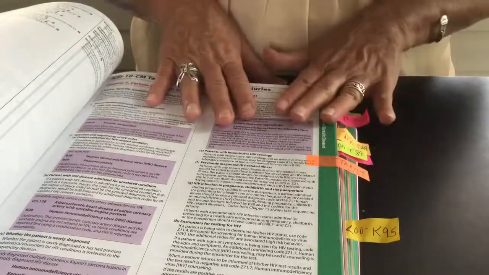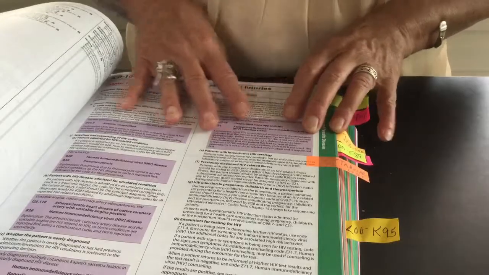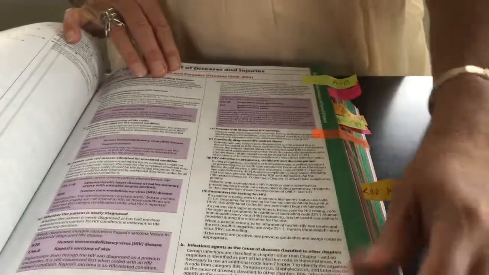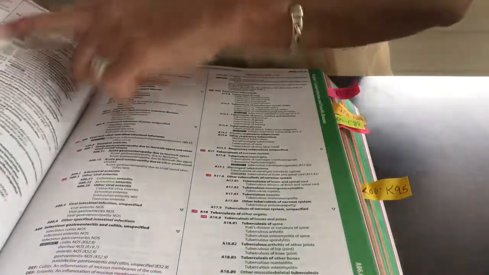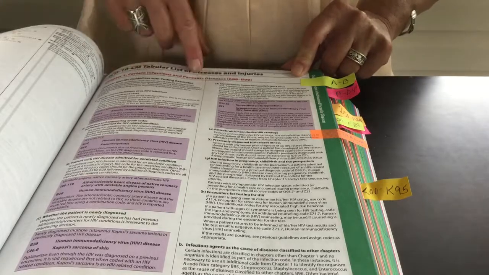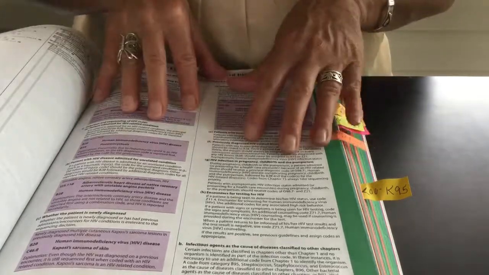You will also note, and I want you to really take the time to do this, before each chapter, and you can see it here on chapter 1, before you get into actually where the codes are listed, you are going to see some specific coding guidelines for that chapter.